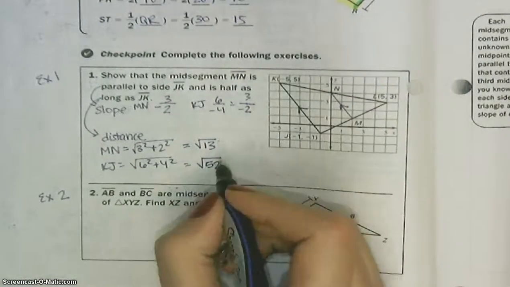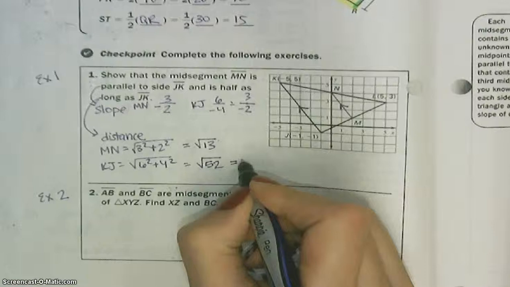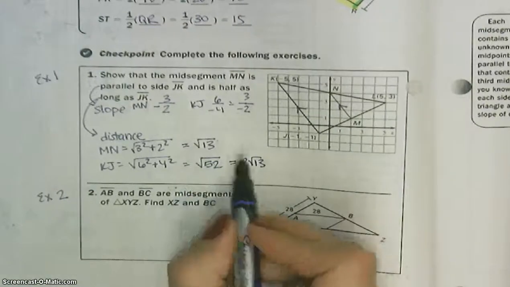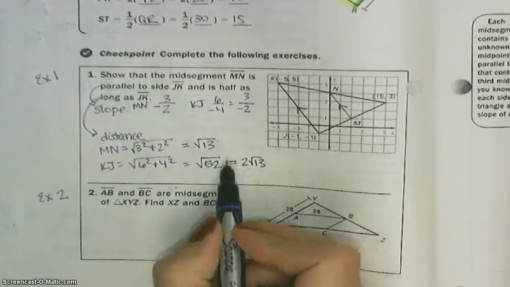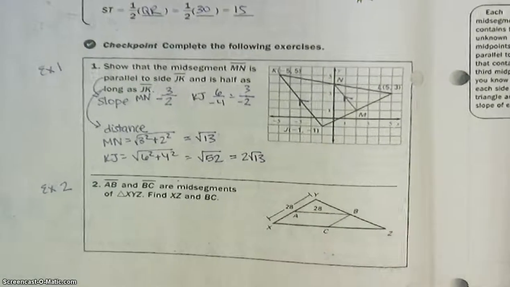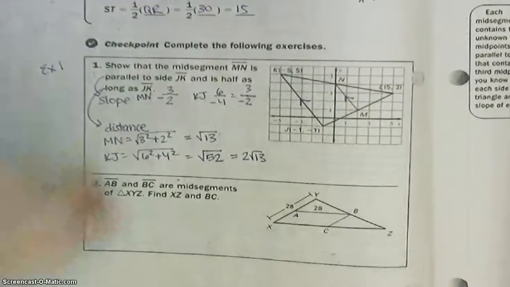Like, well, how do I know this is double? Well, let's break this down. This is a 4 inside, which is 2 root 13. Check it out. One's root 13, the other one's 2 root 13. This one is double of that. Perfect. Down here, AB and BC are mid-segments.